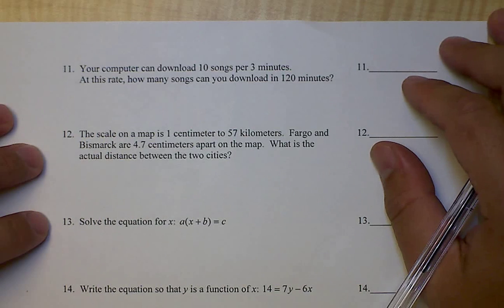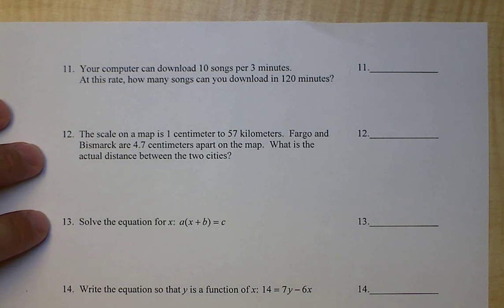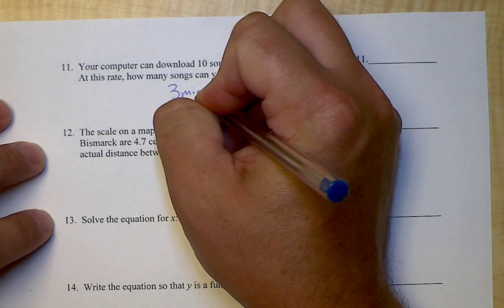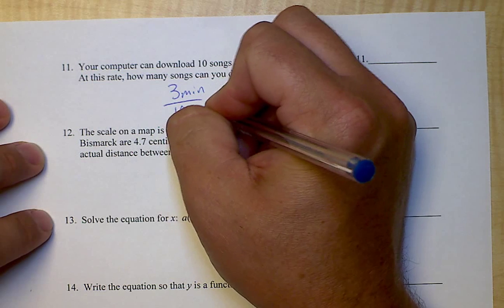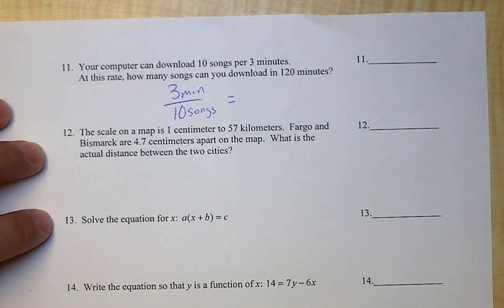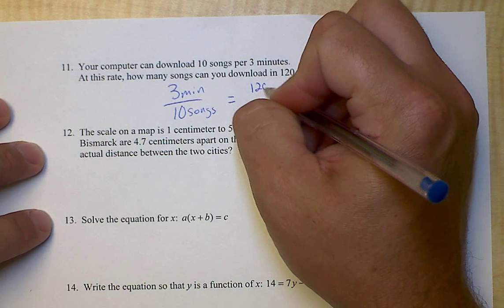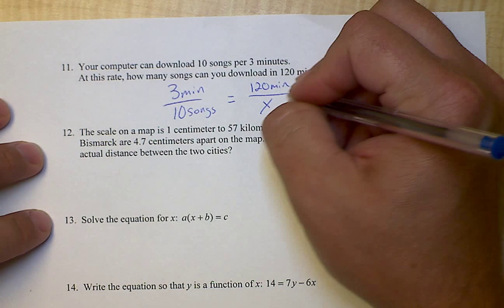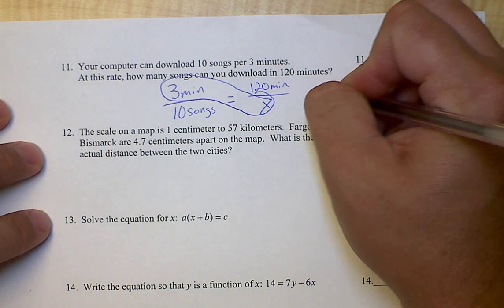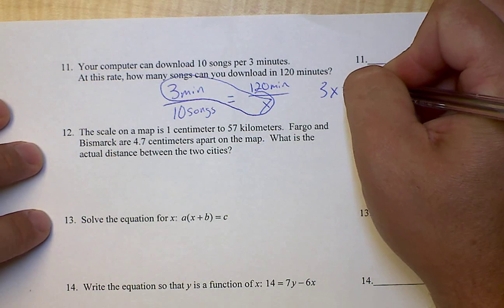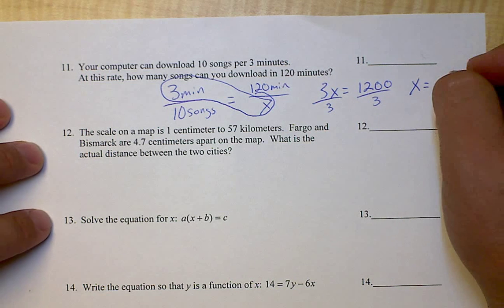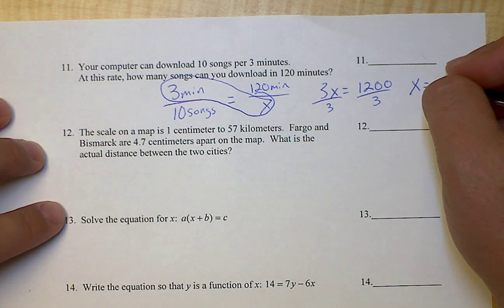Alright, so 11 says your computer can download 10 songs in 3 minutes. At this rate, how many songs can you download in 120 minutes? In 3 minutes, you can download 10 songs. So I'm going to set up a proportion, and I'm going to keep my minutes in the same spot. I'm going to put my minutes on top, and how many songs I could download. Then I'm going to cross multiply, and I get 3x equals 1200. Divide each side by 3. x equals 400.